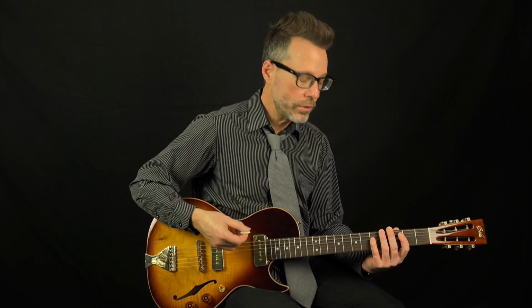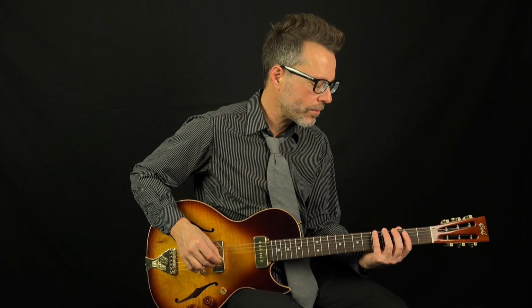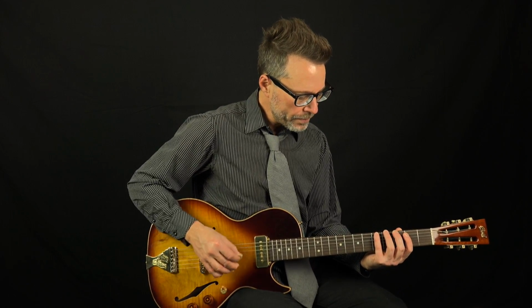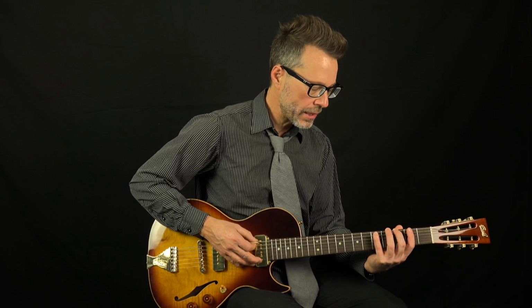Now you could do all down picking, or if you're accustomed to alternate picking or economy picking, all stuff that I teach inside my courses, then you could use any one of those. Doesn't matter. Down picking, alternate picking, economy picking, whatever strikes your fancy. So 2, 4, 1, 2, 4, 1, 3, 4. If we're not shifting at all, starting on the second finger. 2, 4, 1, 2, 4, 1, 3, 4.